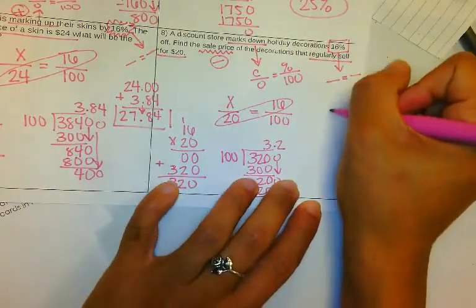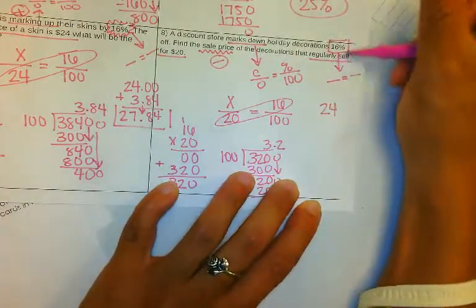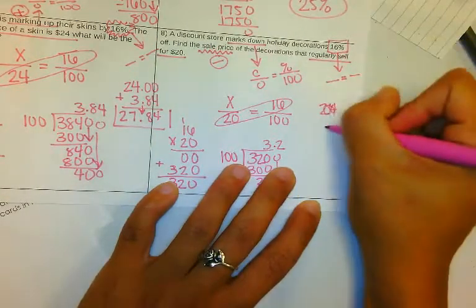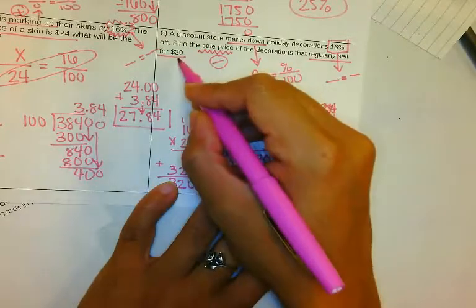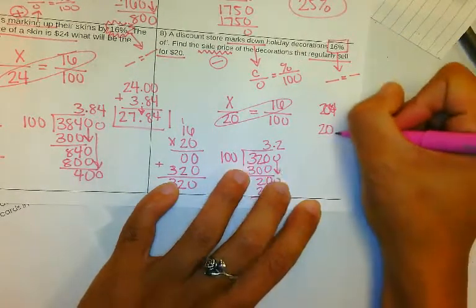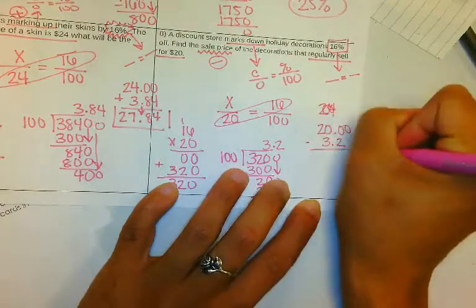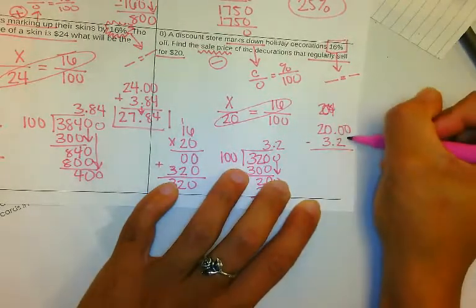Make sure you're not subtracting by the percent, okay? You're not subtracting a percent by a whole number. My start, which was, oh, not 24, sorry, 20, because it says it right here. $20 minus 3.2, okay? We'll fill in any holes.